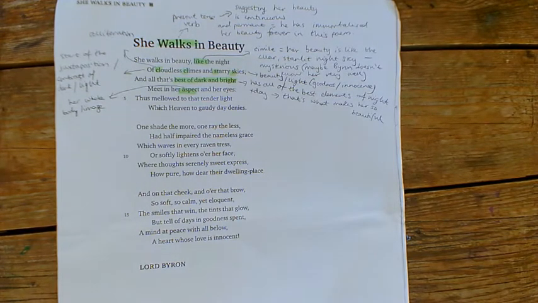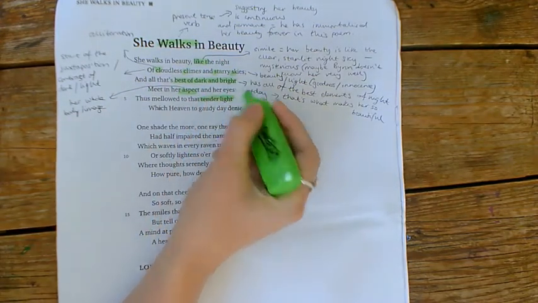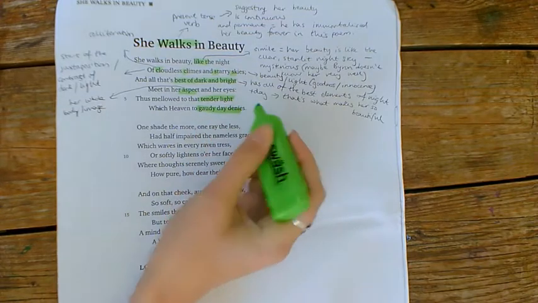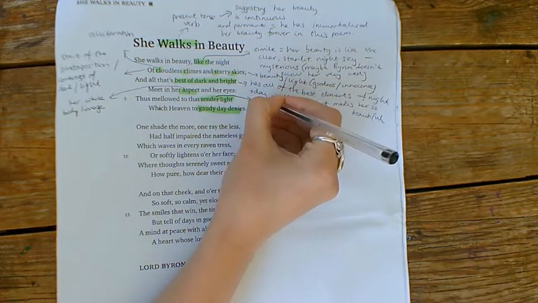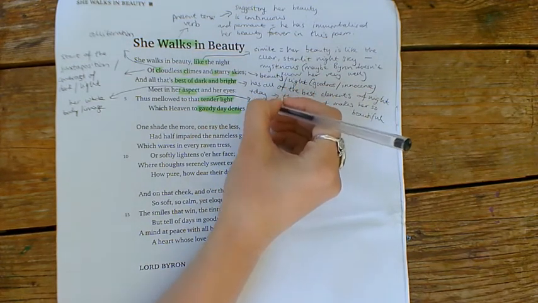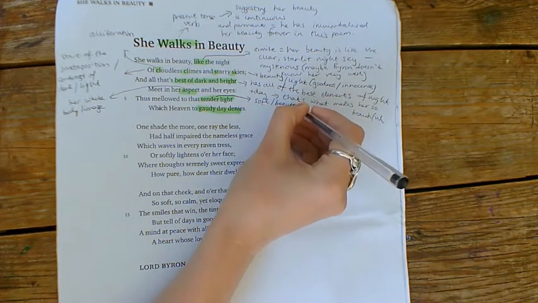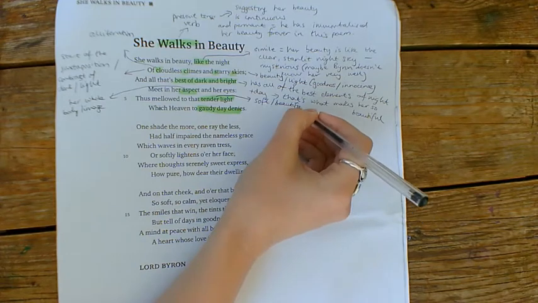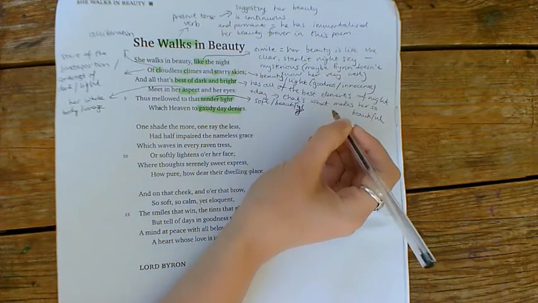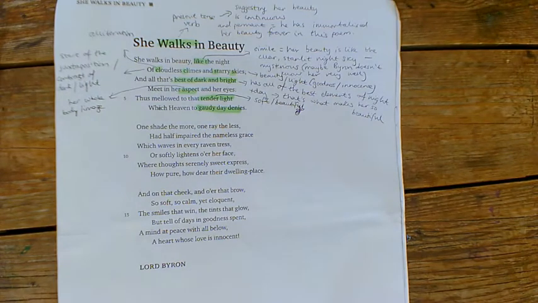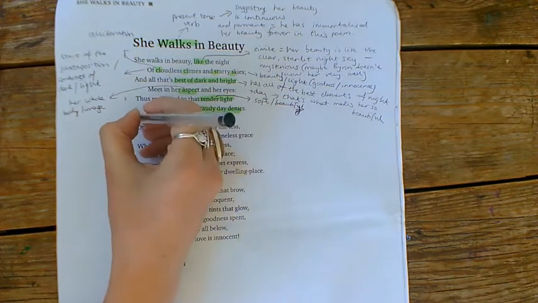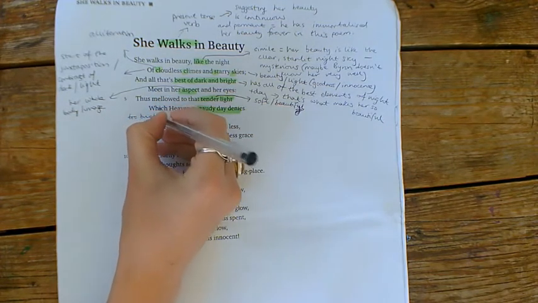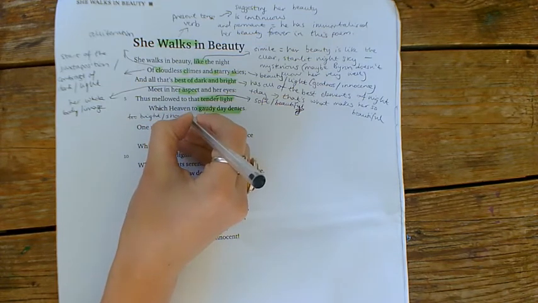So then we have, thus mellowed to that tender light, which heaven to gaudy day denies. Now tender, again, is giving this impression of being very soft and beautiful. And then we have this last line of this first stanza, which heaven to gaudy day denies. Now if something's gaudy, then it's sort of too bright and showy, really tacky.